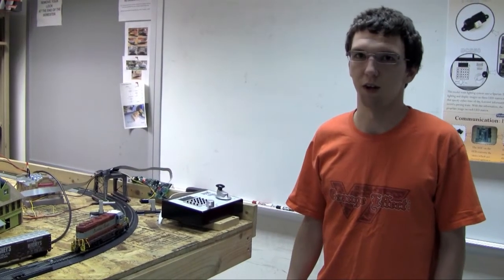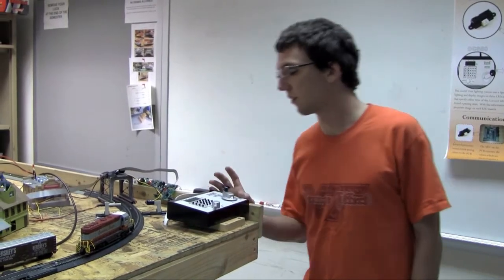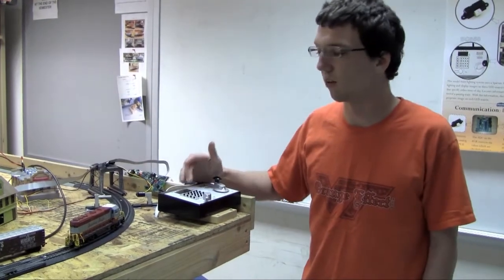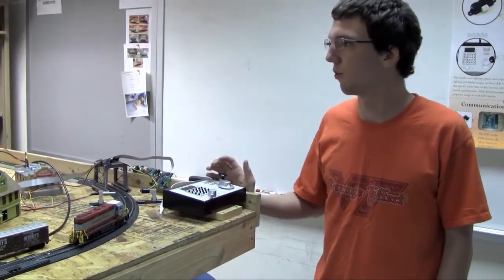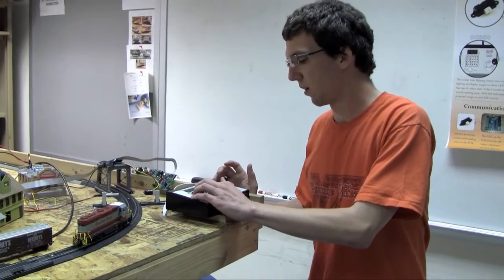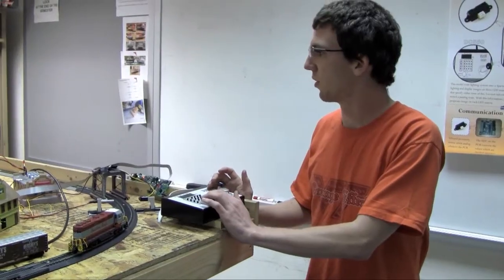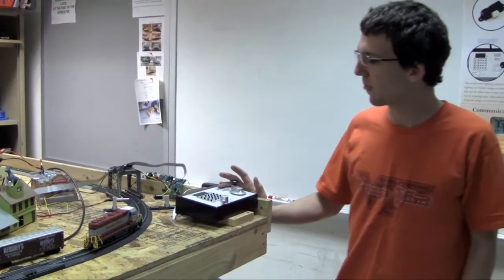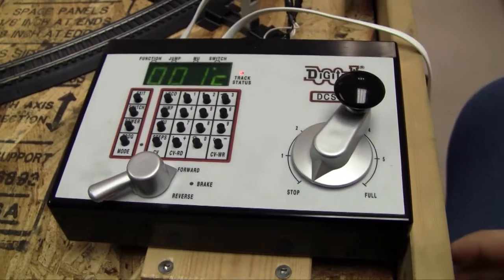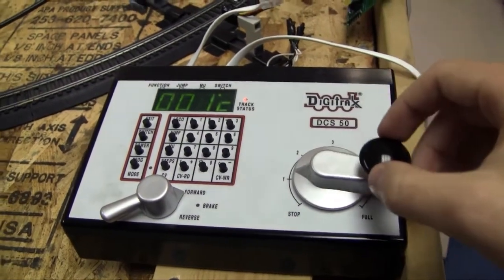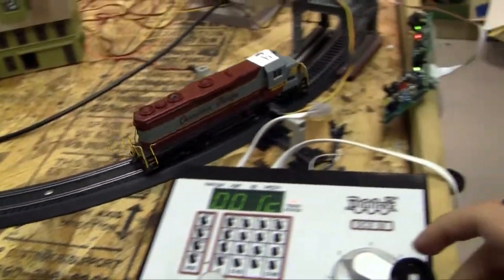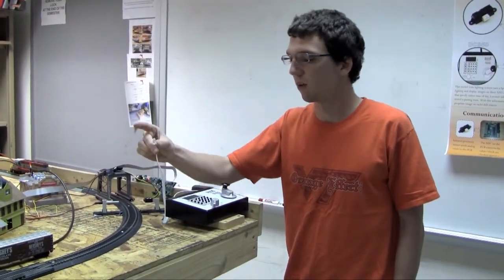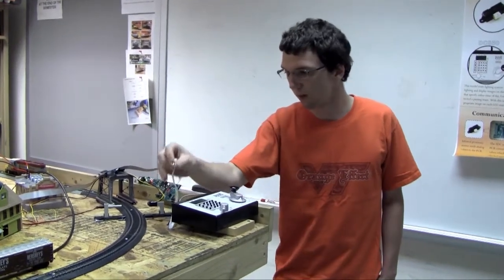To control the trains on the track, we use a device called a Digitrax DCS-50. The DCS-50 allows you to select the locomotive and any switches on the track and control them. And the switch, through a solenoid, changes on the track. The train itself is controlled through the speed knob. All commands are sent across the LocoNet through the phone cable here.